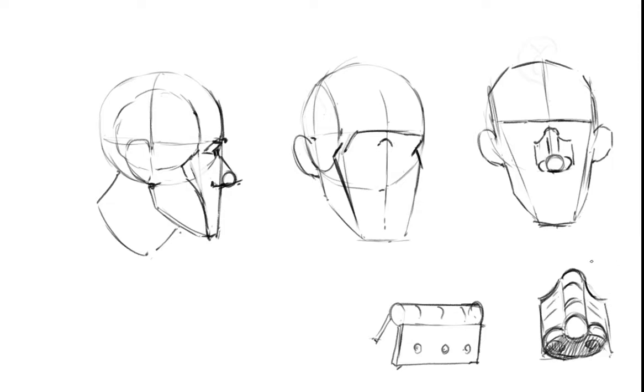That kind of gives you the full structure of the nose. So let me draw it more carefully here for you.